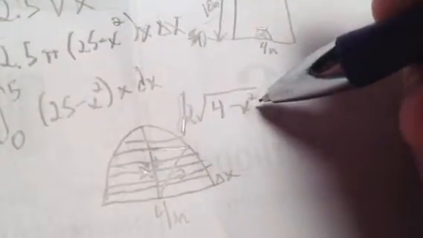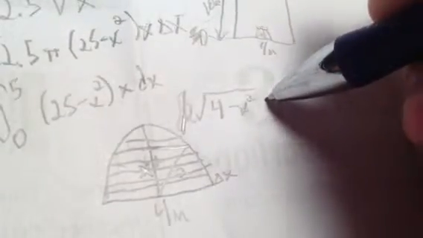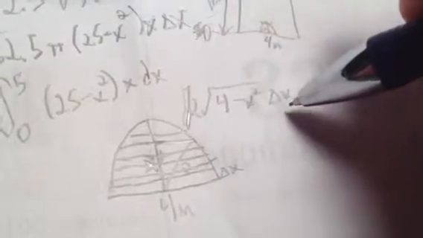So the length of any one of these given little slivers, where this is the height, is going to be 2 times the square root of 4 minus x squared. So your area is going to be that times delta x, length times width, or length times height, I guess in this case.